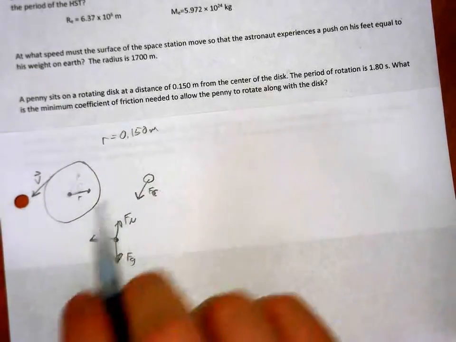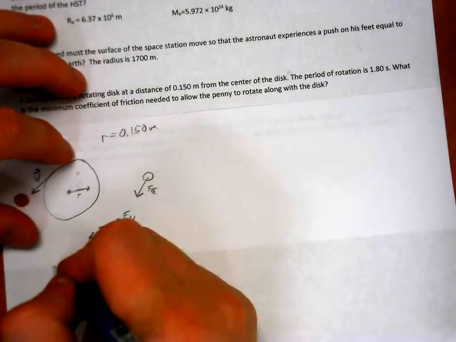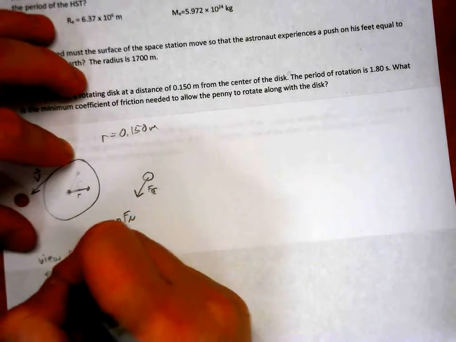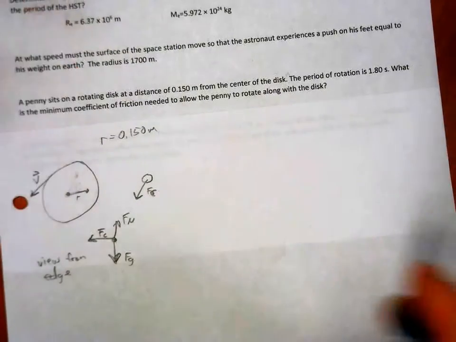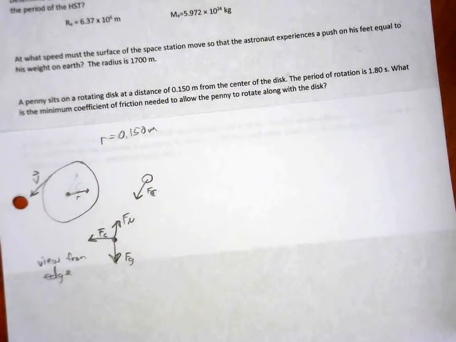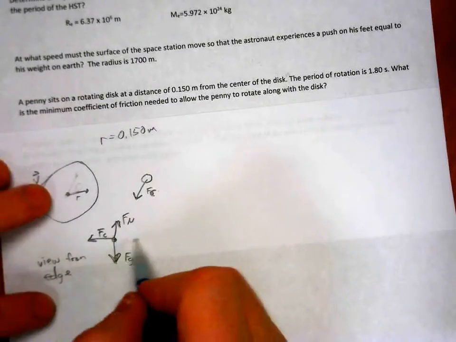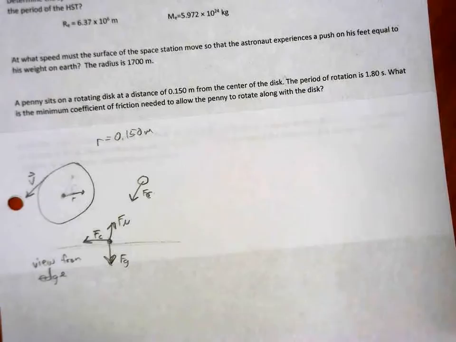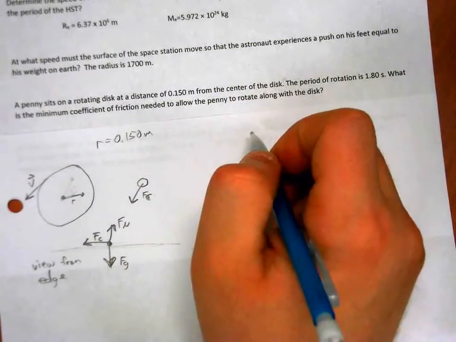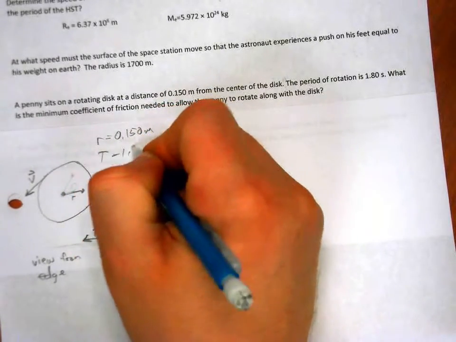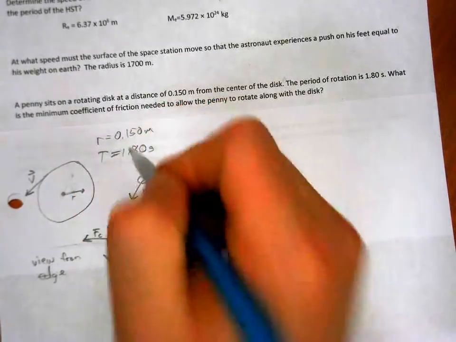Now the reason we have to draw this on the edge is because we're involving friction now, which is going to involve the normal force. So we have to look at that plane view, that view from the plane of the disk. And what does it say? What is the minimum? We know the period equals 1.80 seconds.